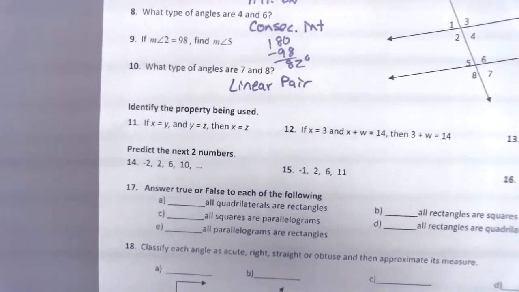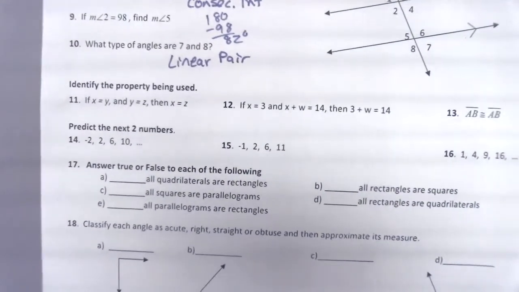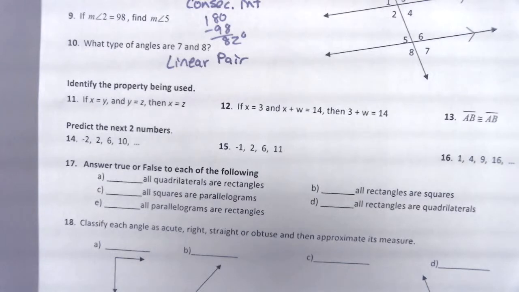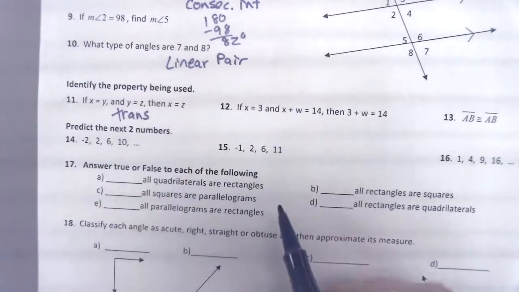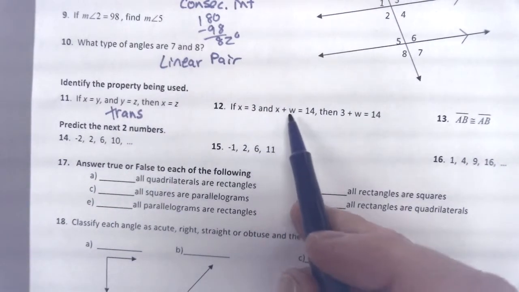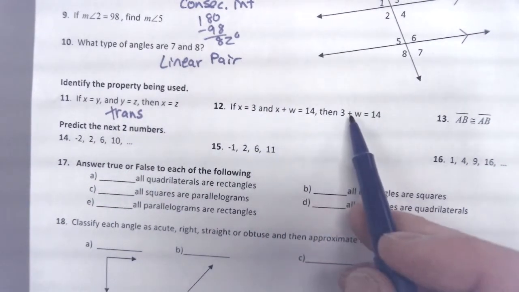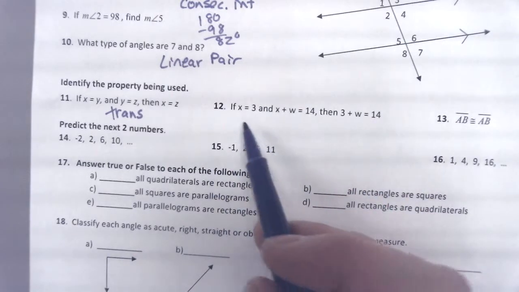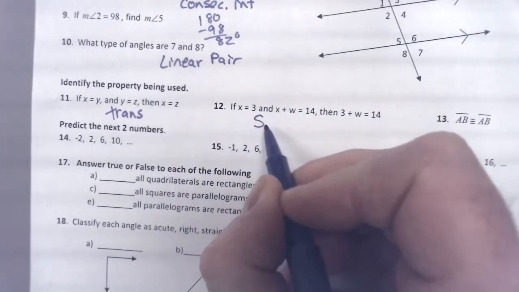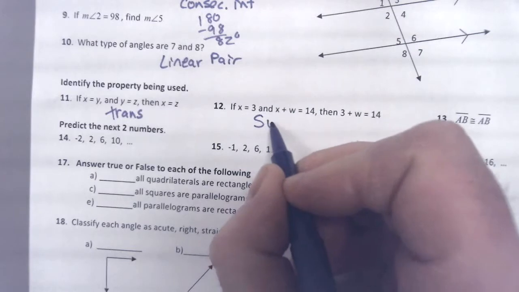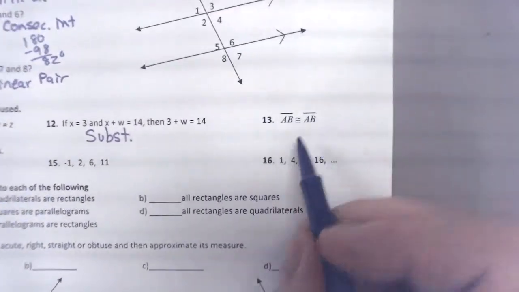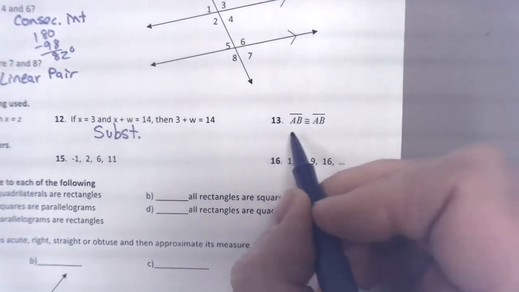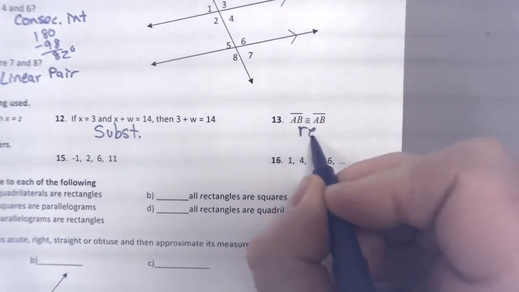Let's take a look down here at some properties. For number 11, if x is equal to y and y is equal to z, then x is equal to z. That's transitive property. If x is equal to 3 and x plus w equals 14, then 3 equals w plus 14. Again, that one is substitution because you're putting in a number. And if AB is equal to AB, we know that that is reflexive.